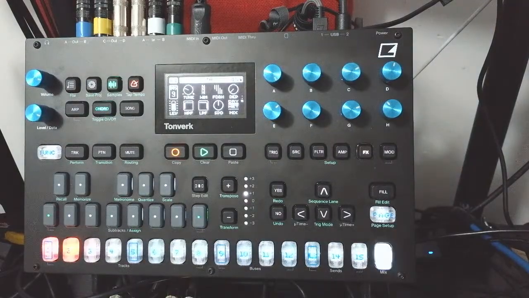So you can do that. You can have stutter effects, that's cool. Yeah. Well, yeah, that's why I like it a lot.